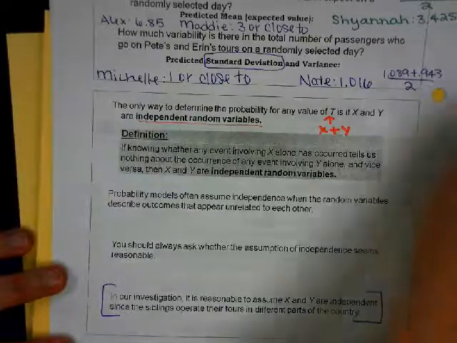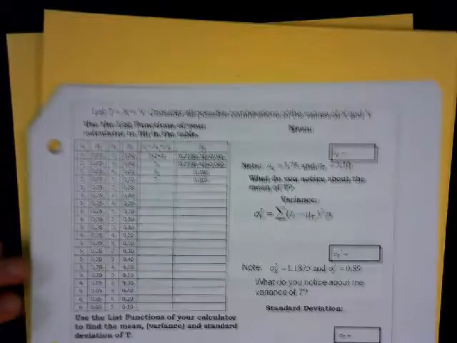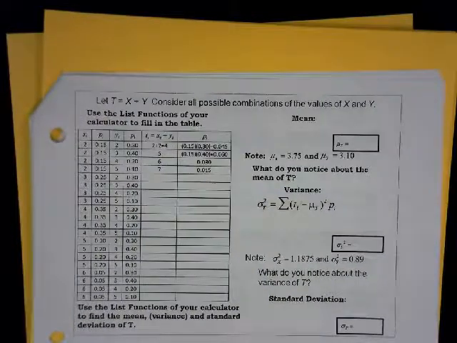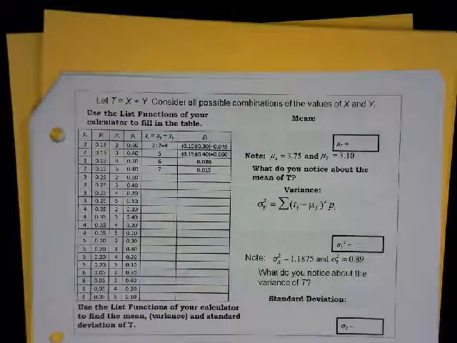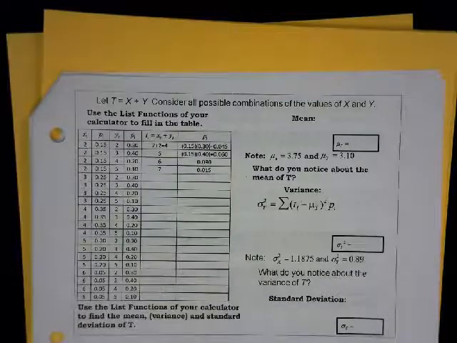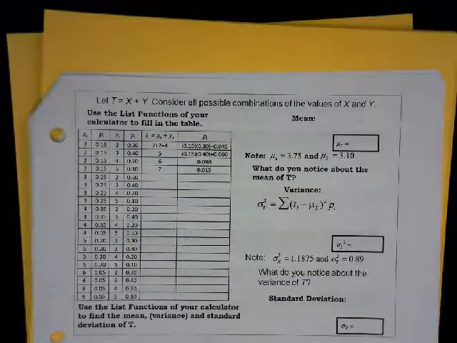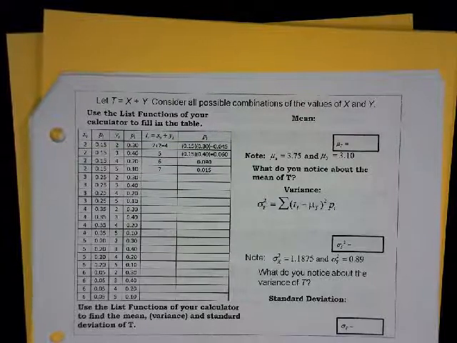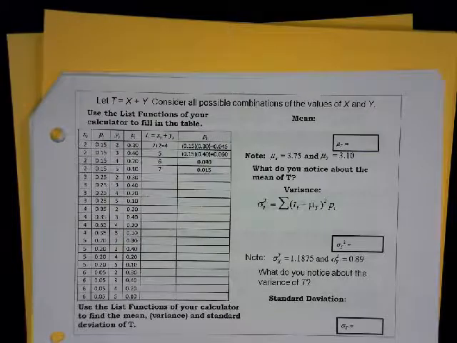So that allows us to do some math, which we're going to do back here. We're going to put some data in this table. We're going to put that data into our calculators, and then we're going to find our mean, expected value, and standard deviation.